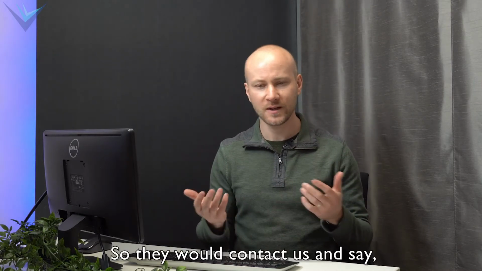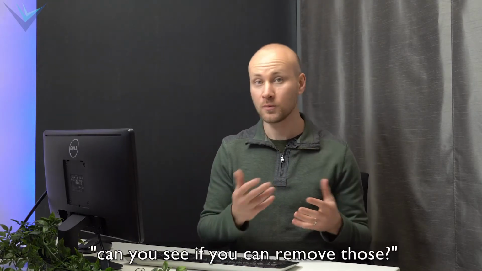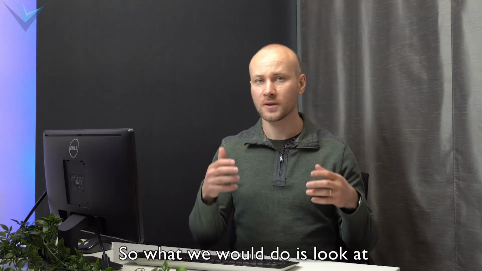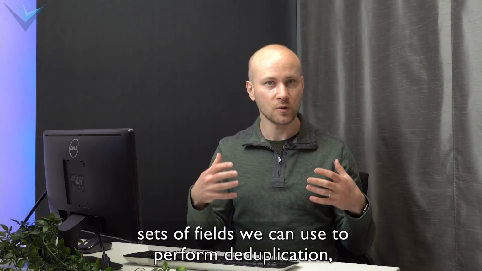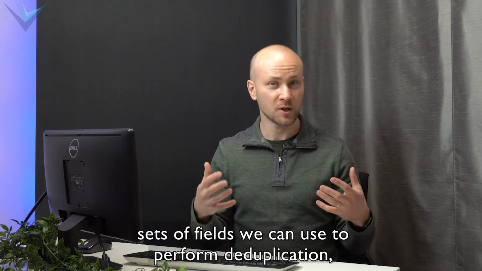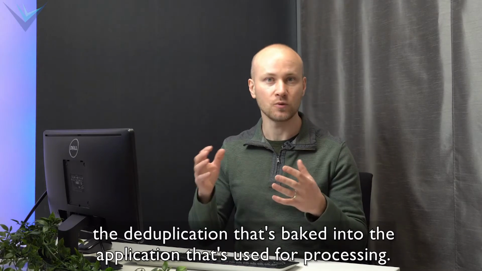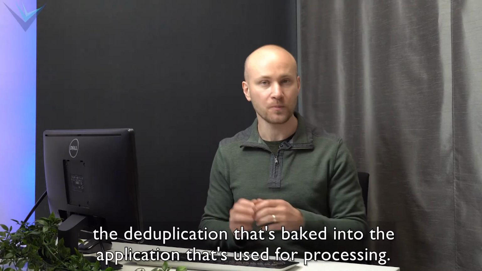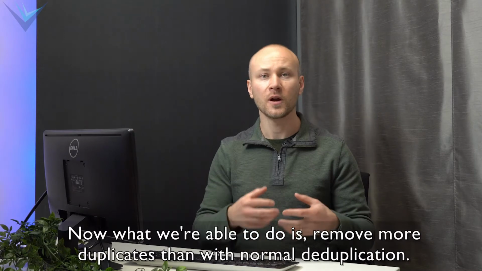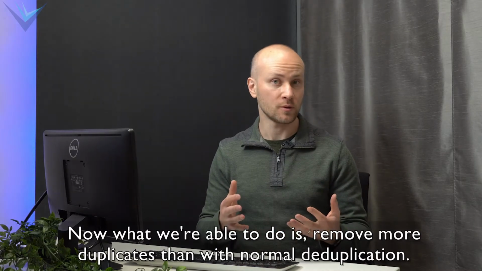So they would contact us and say, can you see if you can remove those? So what we would do is look at sets of fields we can use to perform deduplication. That's going to be a little bit more loose than the deduplication that's baked into the application that's used for processing. And what we're able to do is remove more duplicates than with normal deduplication.